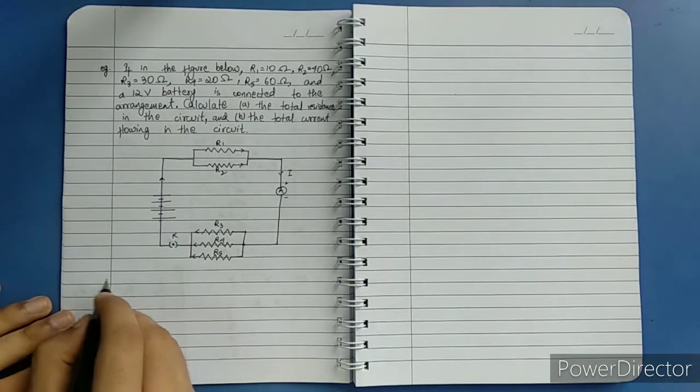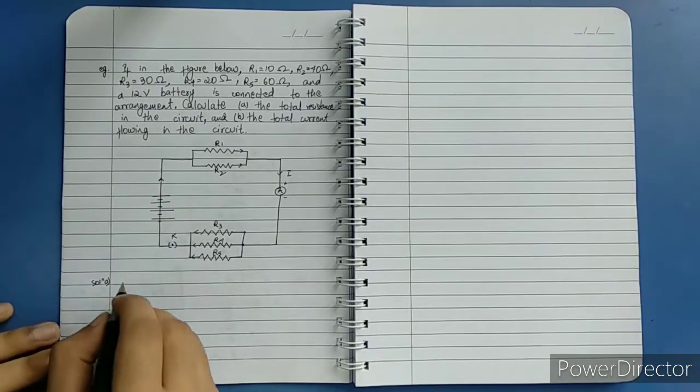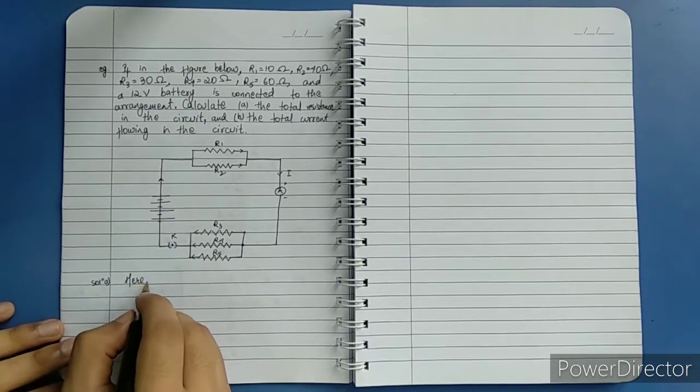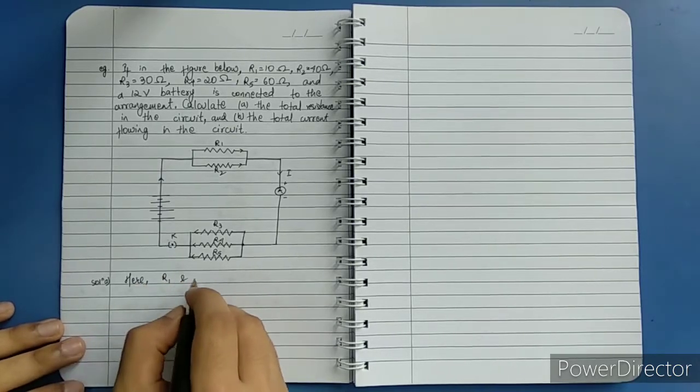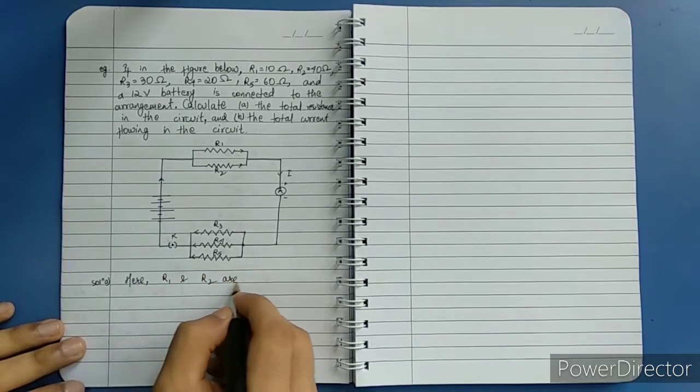Okay, let's see how to solve this. So solution, part A. Here R1 and R2 are in parallel.